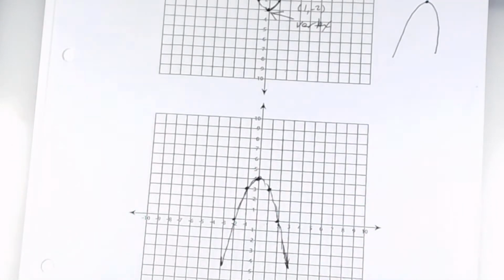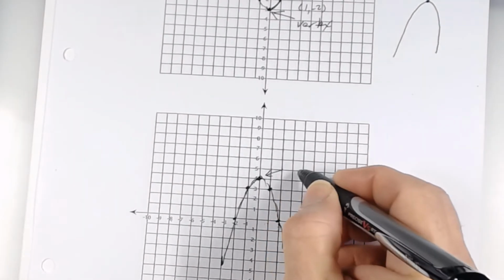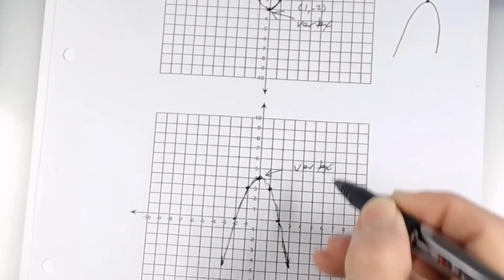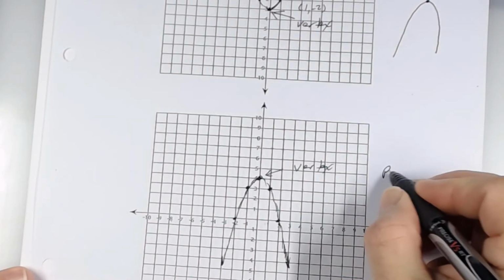Okay, so something like that. Make it look symmetrical. And the maximum point, this point right here, again, what's that point called? The vertex. And notice that this parabola opens up or opens down? Opens down.